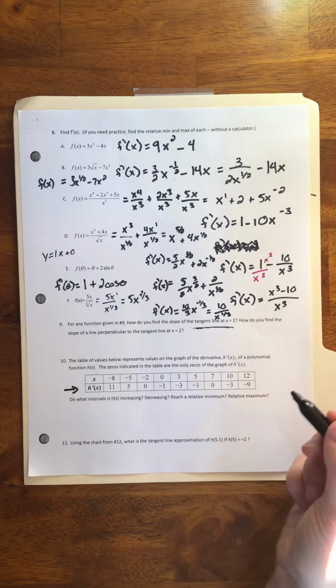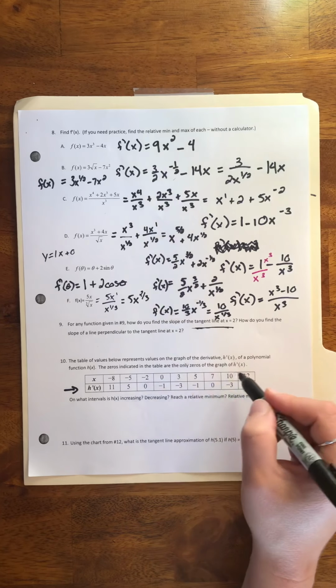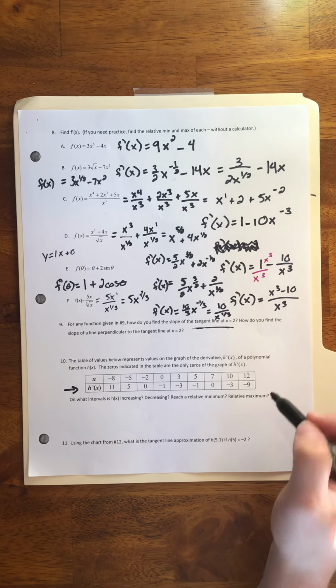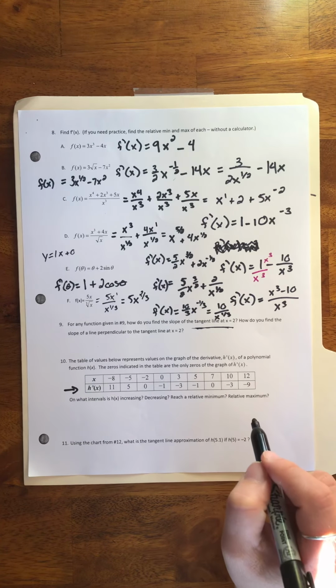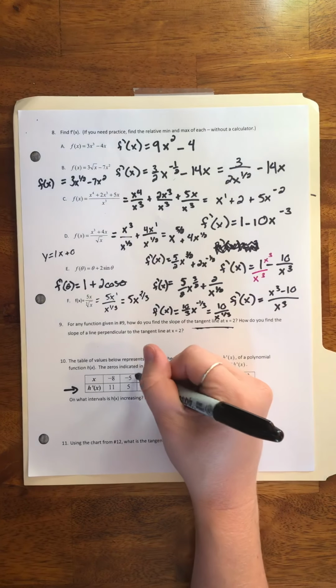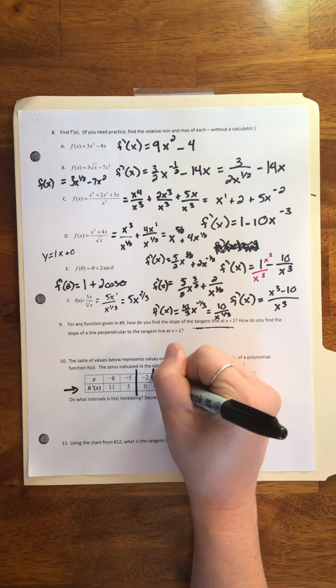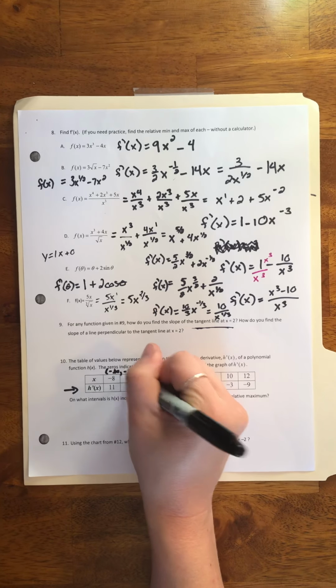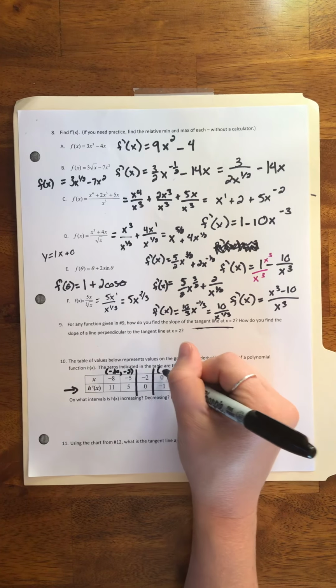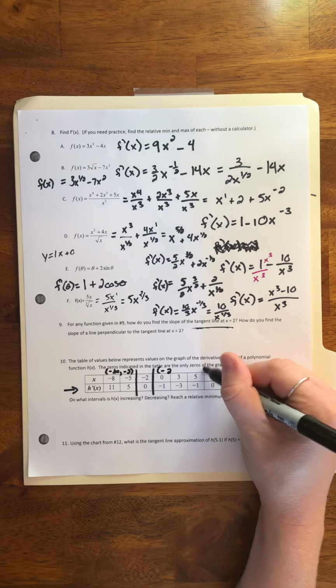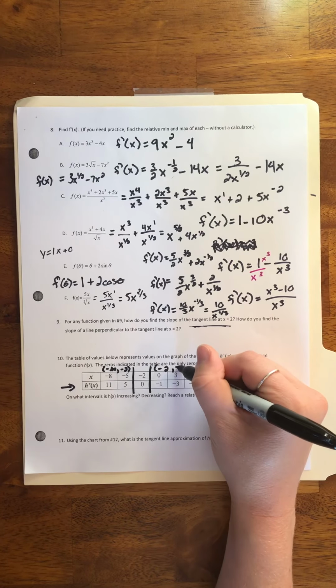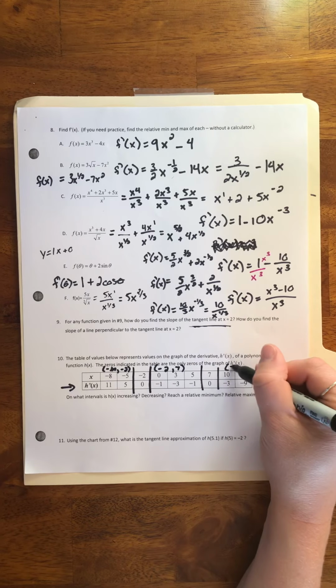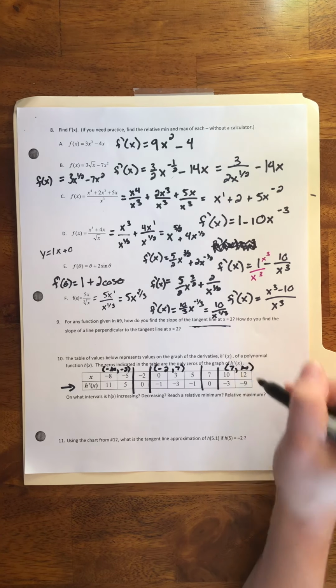Here, this is done for you. The zeros indicated are the only zeros on the graph. That's nice. So when we take the derivative and set it equal to 0, we're doing that so we can find these intervals. We go from negative infinity to negative 2, then we stop at negative 2, and then we go from negative 2 until the next 0, which is 7. And then 7 to infinity.